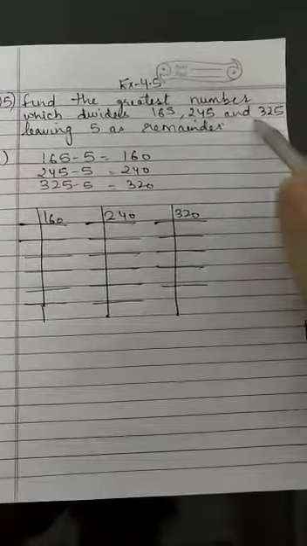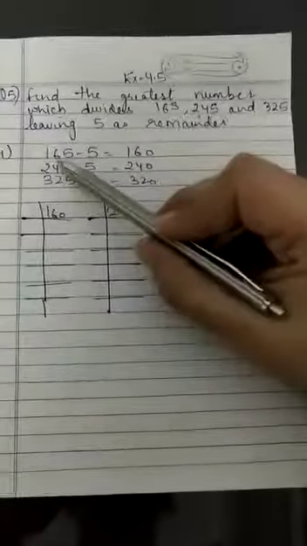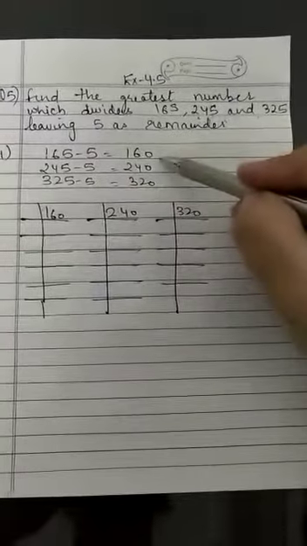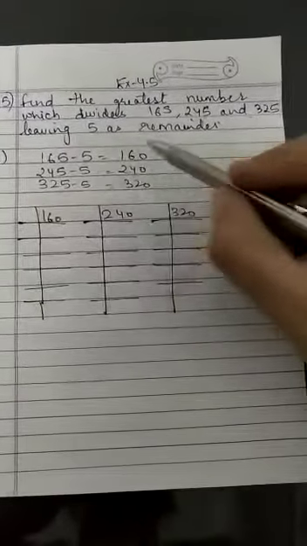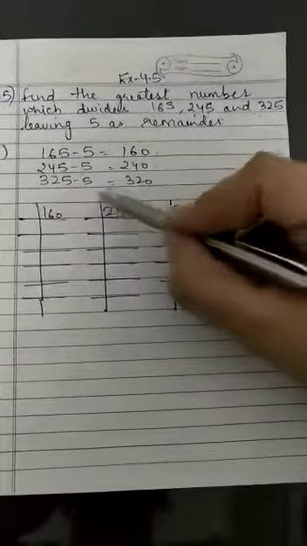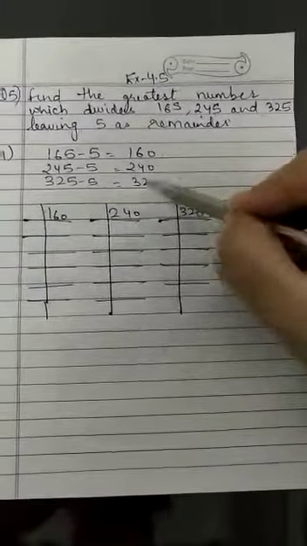So from the given numbers, subtract 5. Then you will subtract 165 minus 5, 160 will come. Subtract 245 minus 5, 240 will come. 325 minus 5, 320 will come. Now you have to find factors of the given numbers.